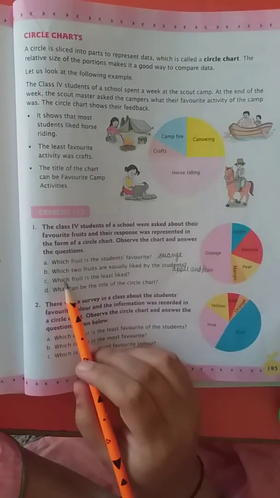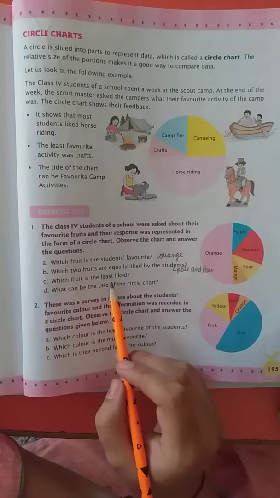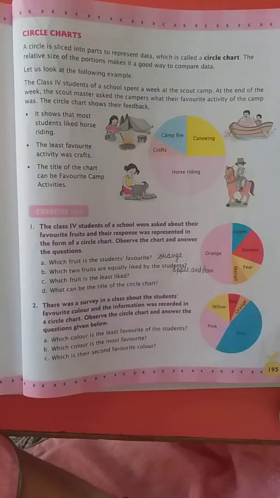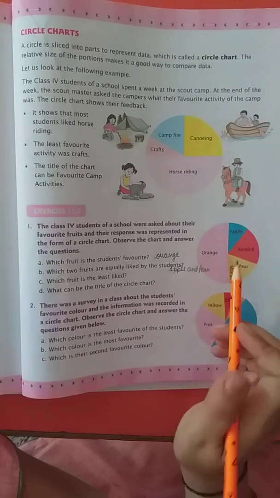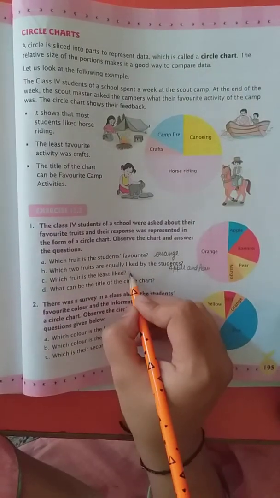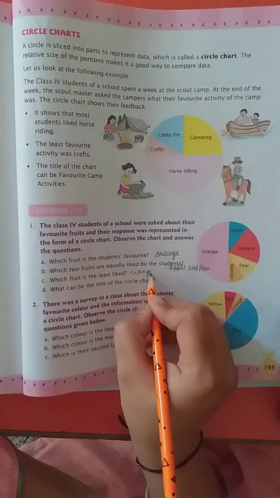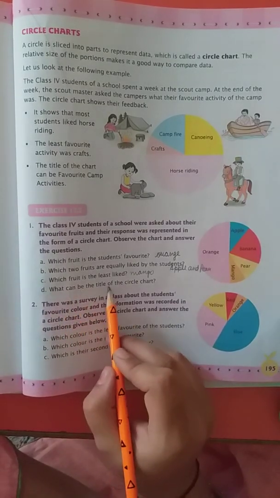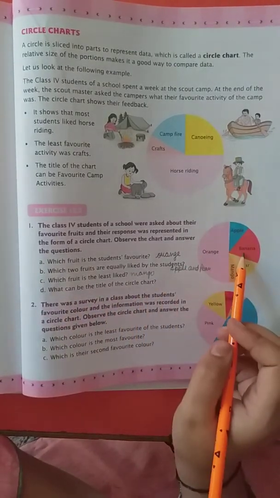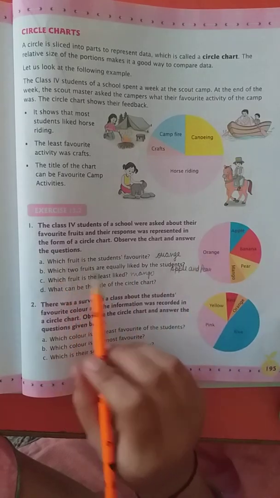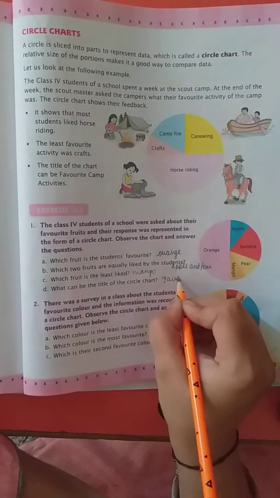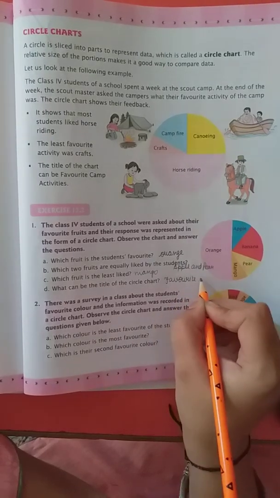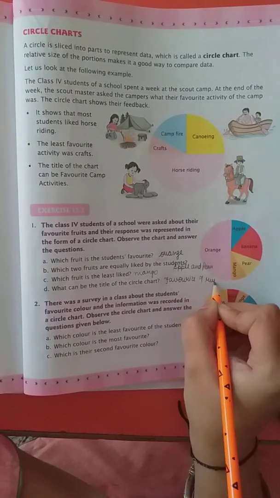सो नेक्स्ट वन इज विच फ्रूट इज लीस्ट लाइक्ड. लीस्ट लाइक मतलब सबसे कम कौन सा फ्रूट है. लुक एट हियर, इट इज़ अ स्मॉल पोर्शन ऑफ, दैट इज मैंगो. And next one is what can be the title of the circle chart? Title of the circle chart, favorite fruits, because we have to observe the fruits. So the title of the chart is favorite fruits.